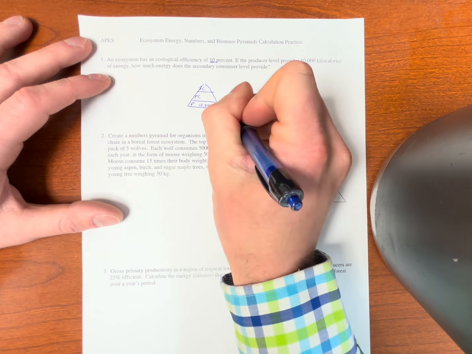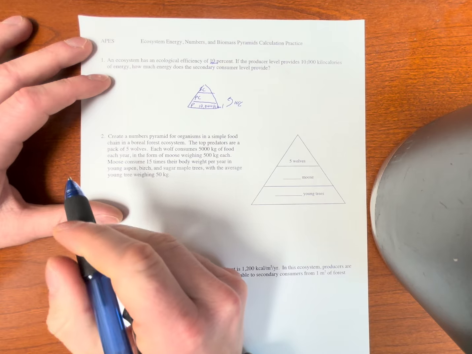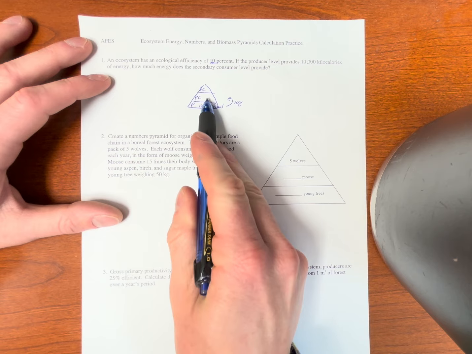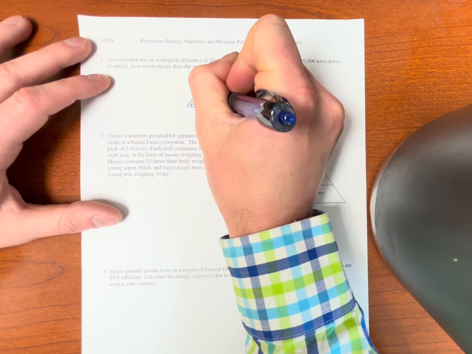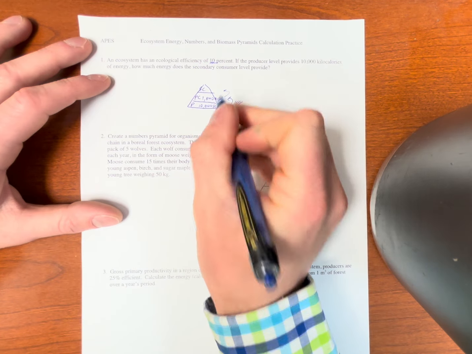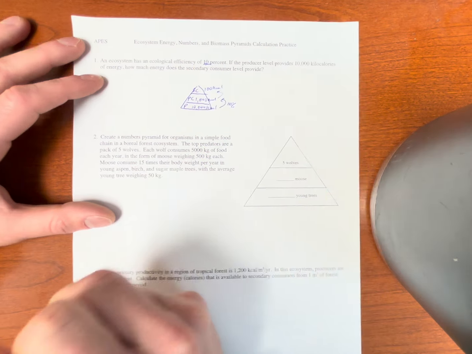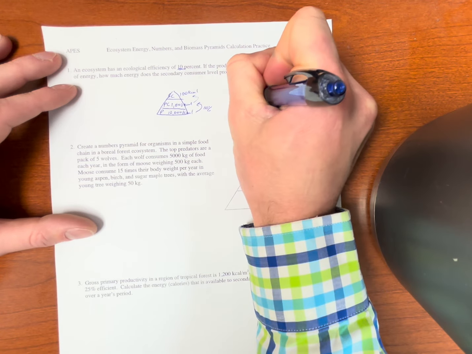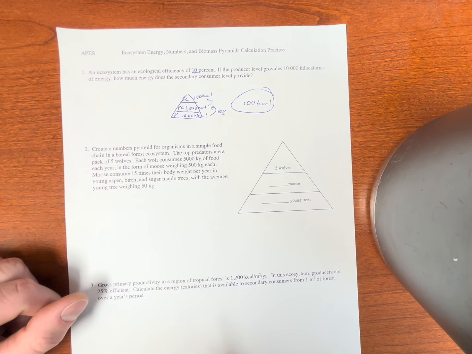So that means that of this, 10% can get passed on each time. So 10,000, the next one is going to get 1,000. And then we're going to pass on 10% again, and that's going to give us 100 kilocalories for that top one. So 100 kilocalories are available to that secondary consumer in this scenario.